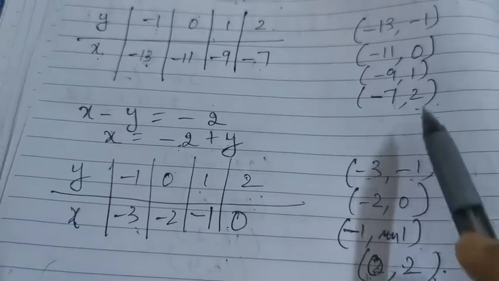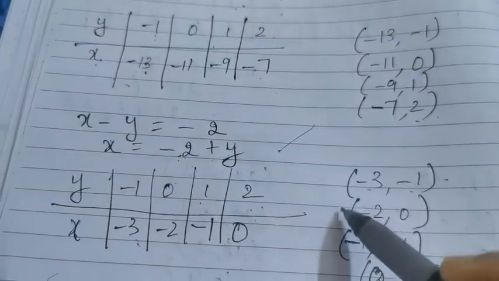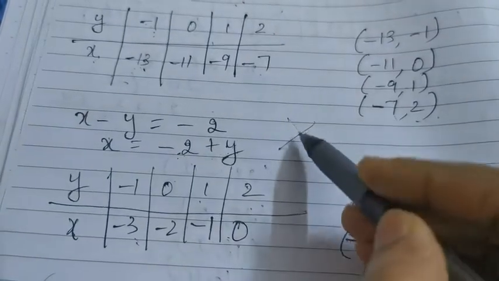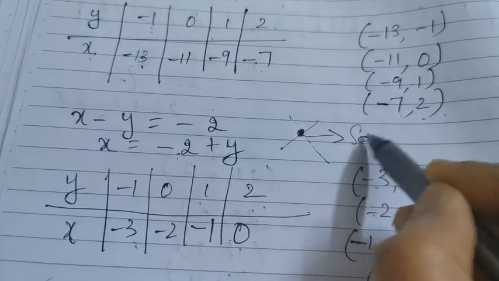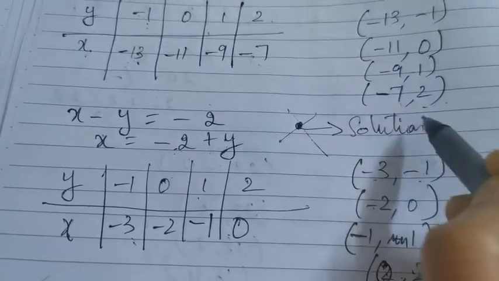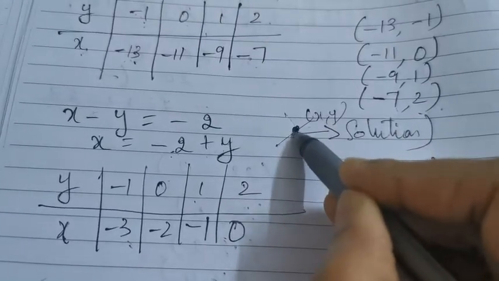The point where these two straight lines meet. So from here, we will get one straight line. And from here, we will get another straight line. The point where the two straight lines meet, that is our solution. So we have to find the x, y at this point.